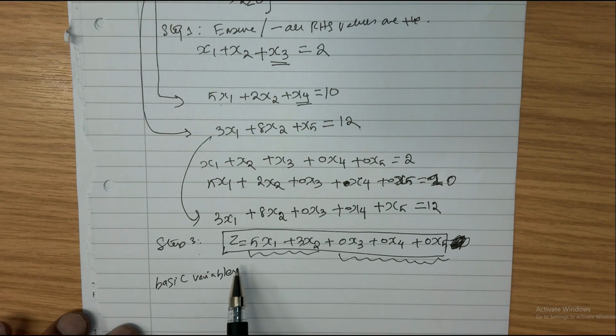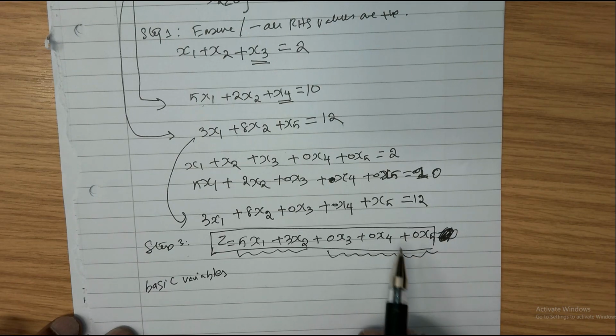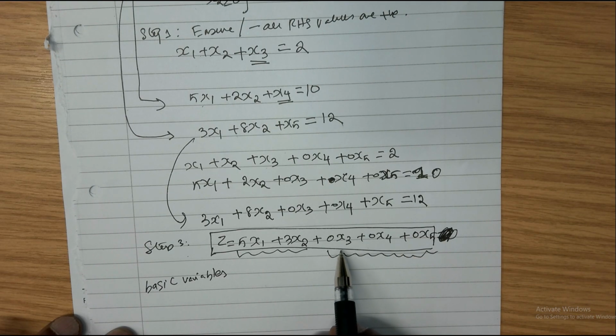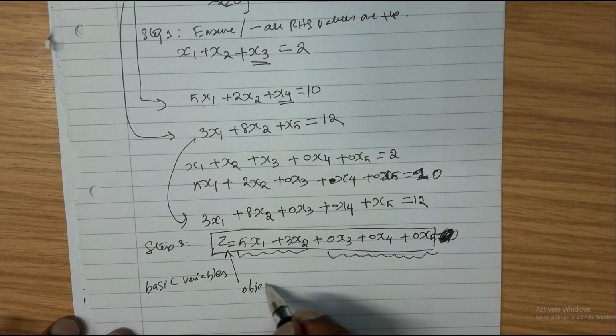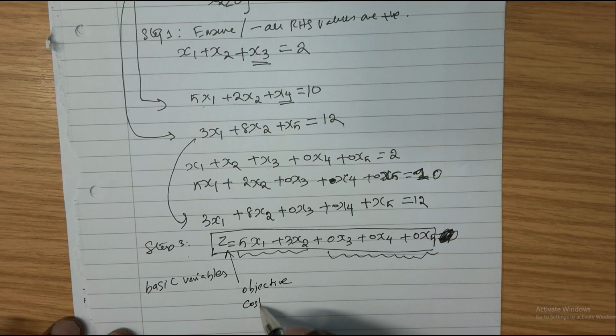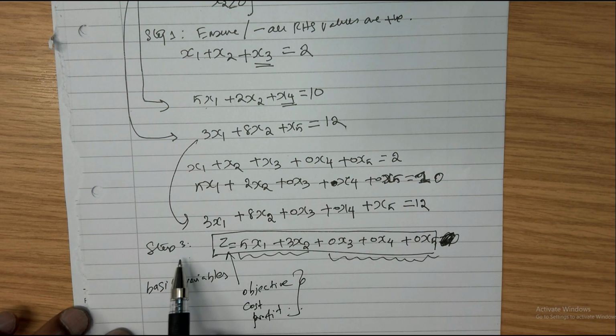If you notice in step 3, you can see that all the slack variables, or the basic variables, have a coefficient equal to 0. Which means all the slack variables have coefficients of 0 in the objective function. Sometimes it's called the objective function. So these are some jargons in the LPP: objective function, cost function, or profit function. So we finished step 3 in the simplex algorithm. Only a few more to go.